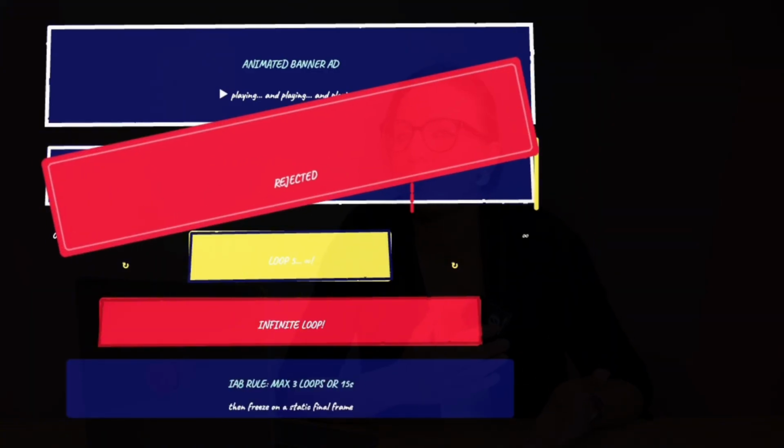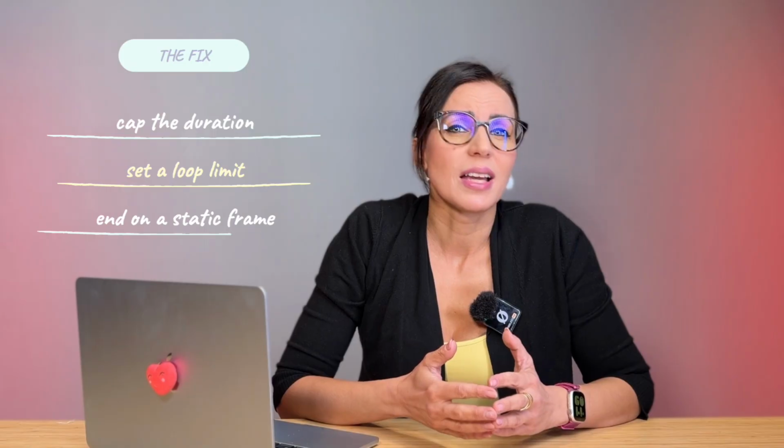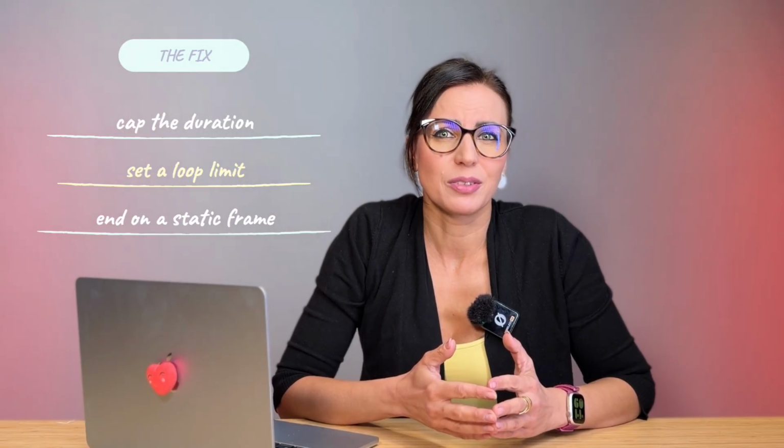Not fade, not slow down, stop. The fix is quick. Cap the duration, set a loop limit, and end on a solid last frame. Simple rule, but it catches people constantly because infinite loops look perfectly fine in every local preview.